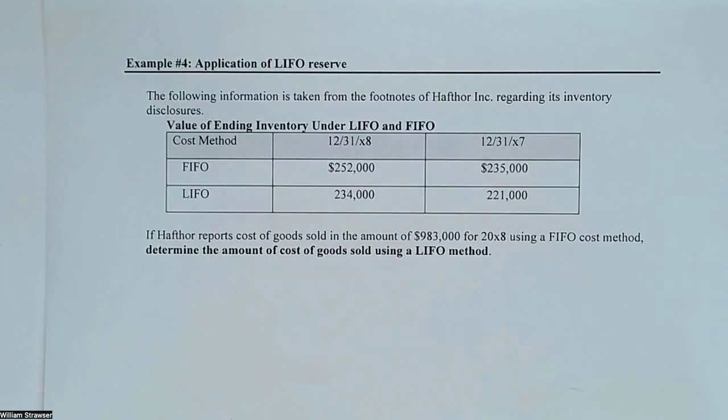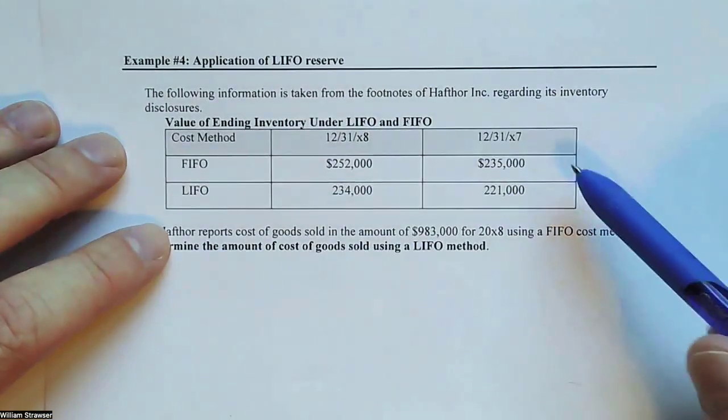So this is the second problem that really just principally rests upon the idea of the LIFO reserve. If you haven't watched the Chapter 9 video about me going through the LIFO reserve problem in the other format, I would suggest you do that first. This one's going to go a little faster because there's a bit more of an understanding and there's less of the financial statement context in this particular example.